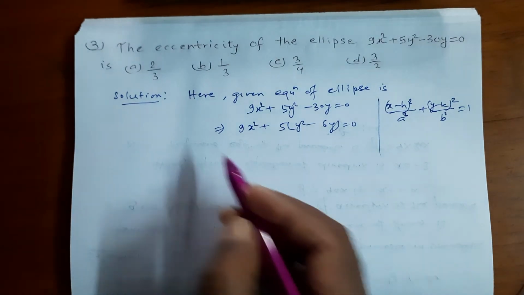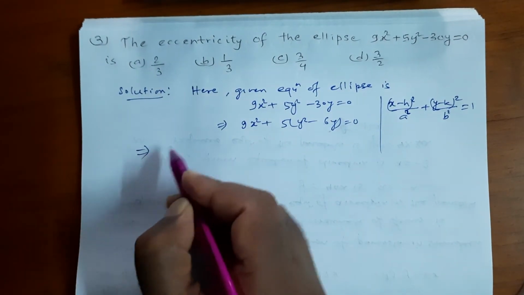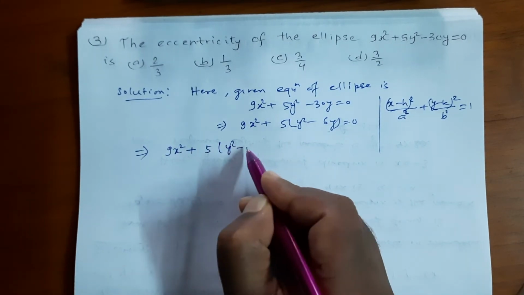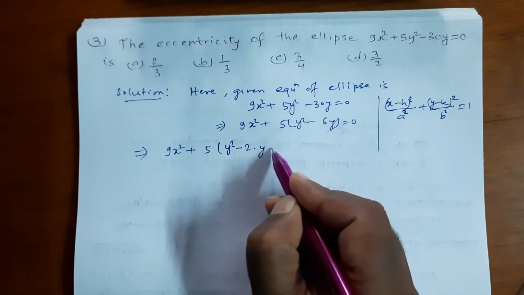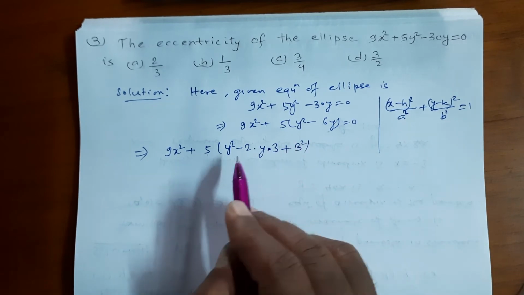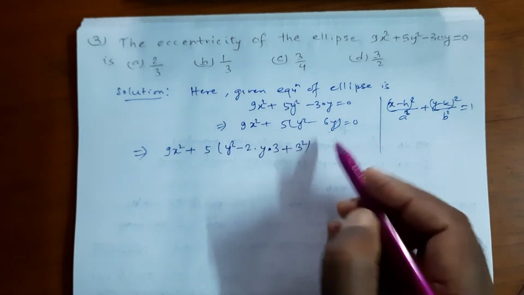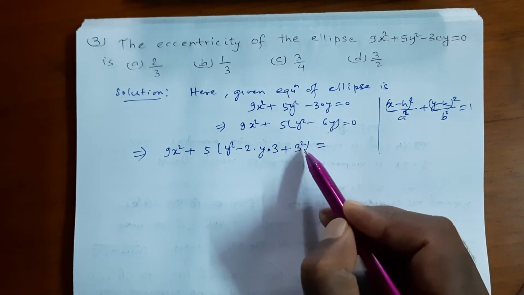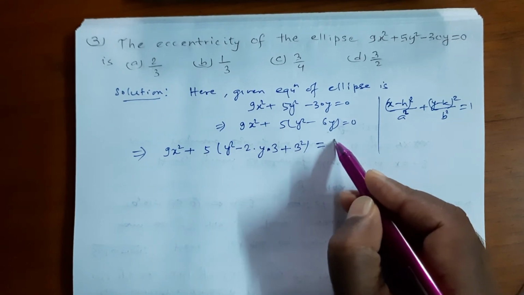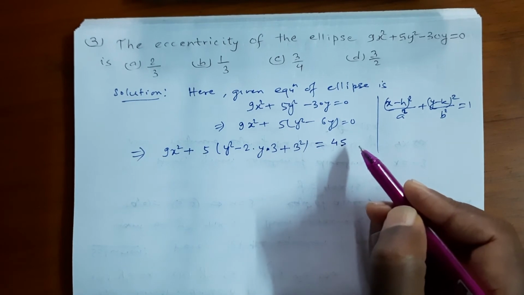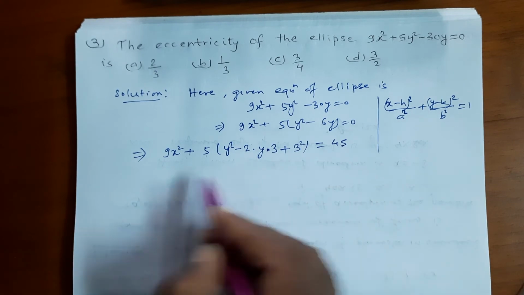And to change in this form, here what we can write is 9x square plus 5 y square minus 2 times y times 3, 2 3 is 6, so 3 we can write here, plus here 3 square. Now it is in a square minus 2ab plus b square form, and here is no 9, but we have added 9 here. 9 added, it means actually we have added 9 5s, 45, so that 45 what we have added on the left side, same thing we need to add on the right side as well. So 45 we have added here.